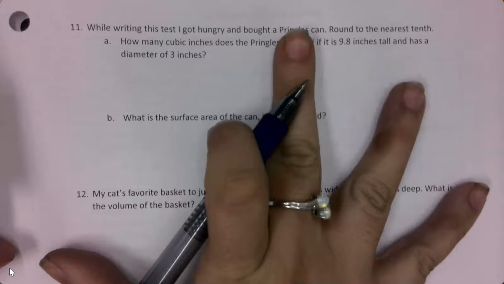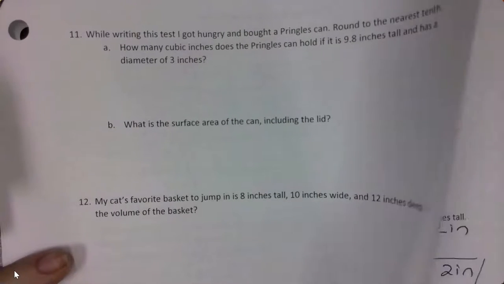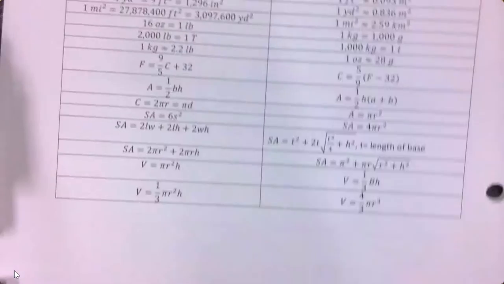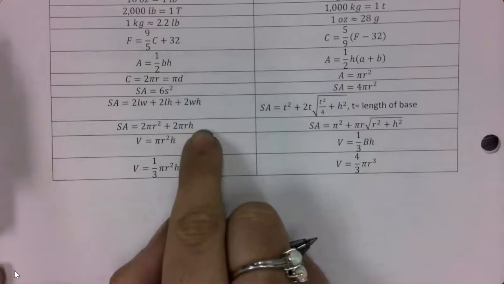Okay. Number 11 says that while I was writing this test, I got hungry and I bought a Pringles can. It wants me to round to the nearest 10th. How many cubic inches does the Pringles can hold if it is 9.8 inches tall and has a diameter of 3 inches? So this one, I want to find the surface area for a cylinder, which is this one right here, the 2 pi r squared plus 2 pi r h.